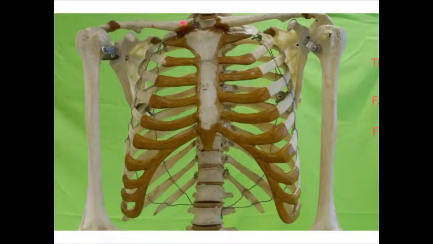Its upper aperture or entrance allows the trachea, or air that's coming from the nose and mouth, to travel down to the lungs, the esophagus to send food down through the diaphragm to the abdomen below, and nerves and blood vessels to travel to and from the head and neck.